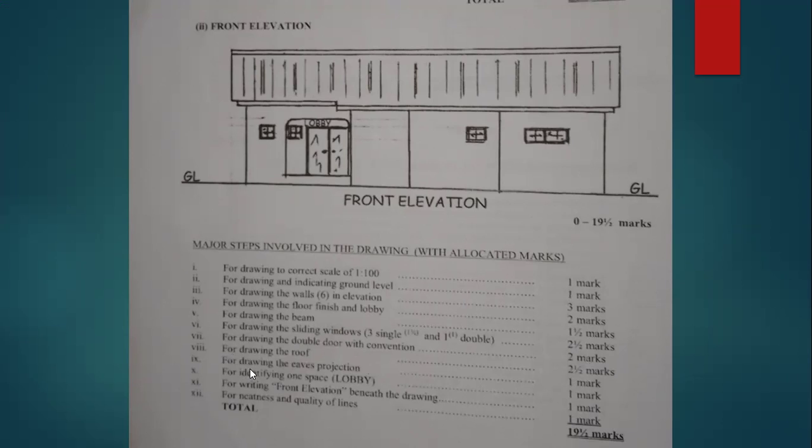And then for drawing the east projection, 1 mark. So east projection is the distance of the end of the ceiling from the wall, so the distance from here to here is what we call east projection. So for that, they awarded 1 mark. For identifying one space, lobby, as you can see it's written here, so you also need to write it. For that, they give 1 mark.